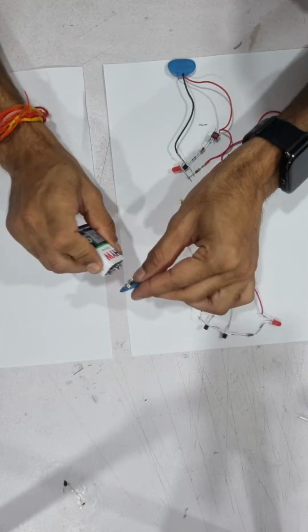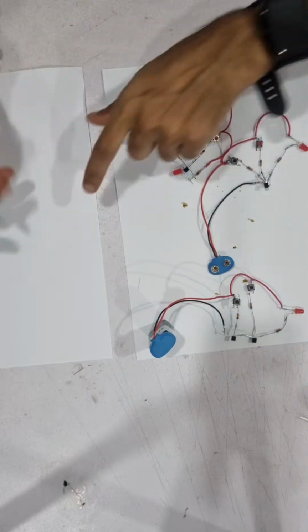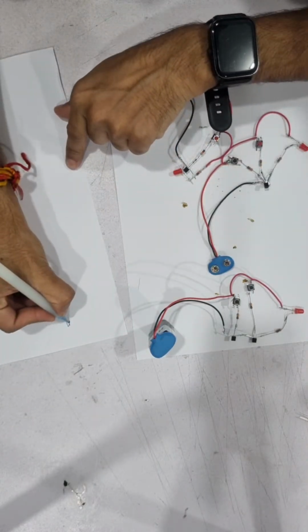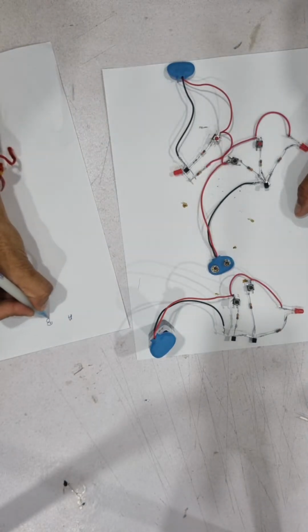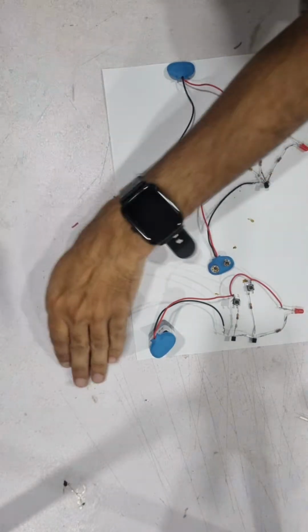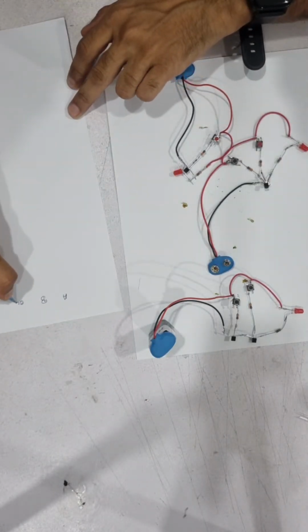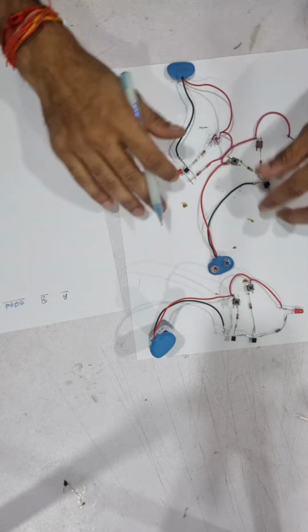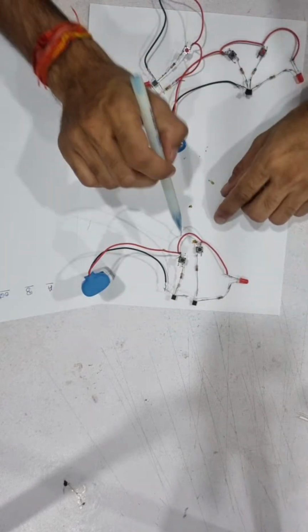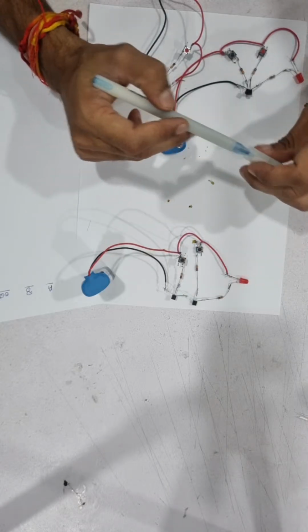So I'll connect the battery first here and I'll draw a truth table. So this is A and this is B, and we are going to get the output as the LED. So this is the output. So this is the first connection. This is A, this is B, and this will give us the output.